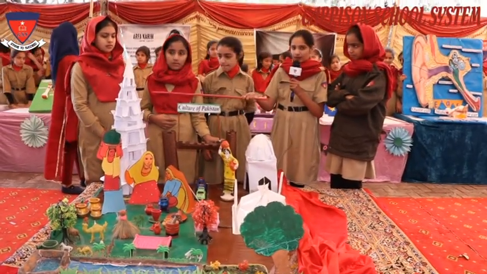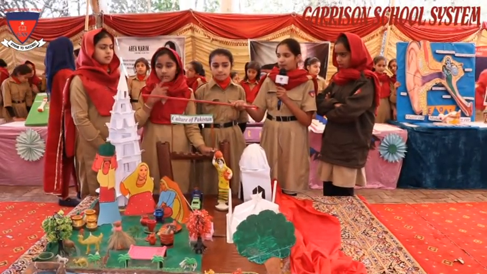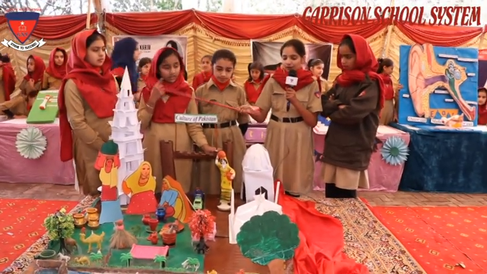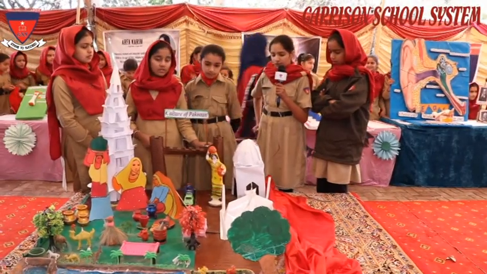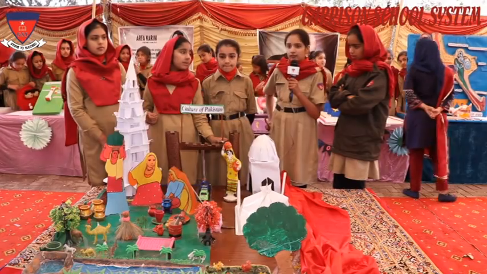This is Minar-e-Pakistan. It is our national monument. It is situated in Lahore. It is the place where the Pakistan Resolution was passed. This is Jinnah's Mausoleum. It is situated in Karachi, designed in the 1860s and completed in 1971.